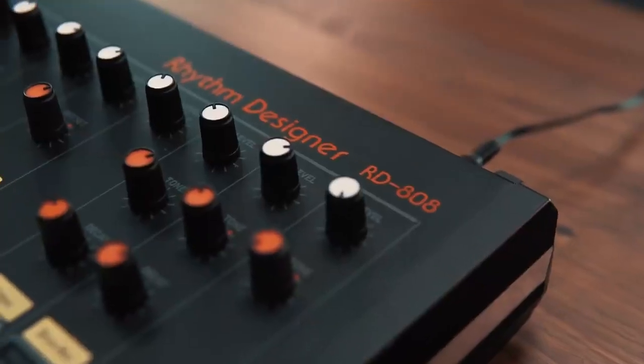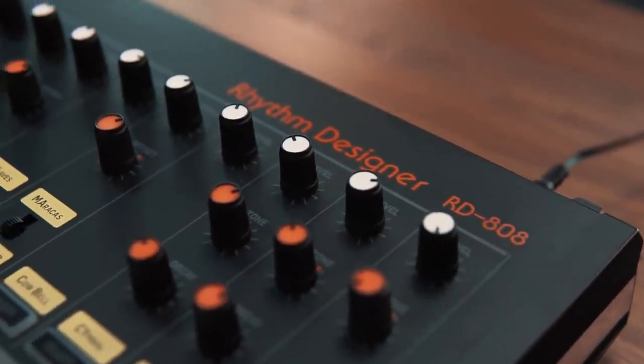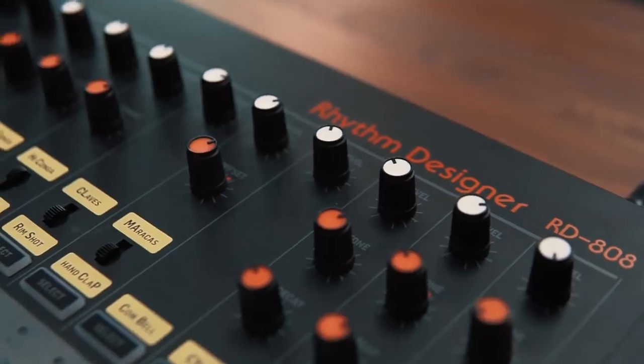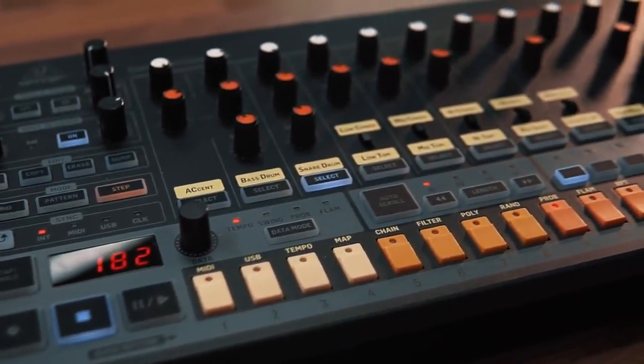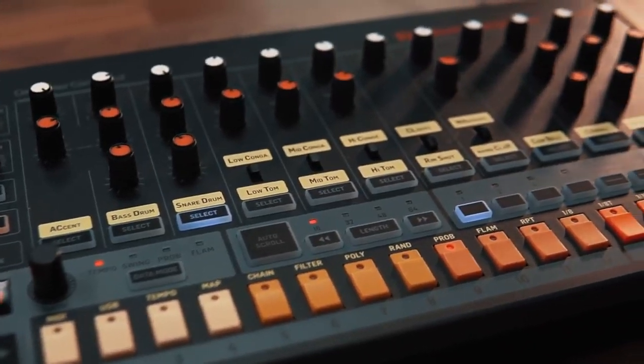Today we're looking at our new drum machine, the Rhythm Designer RD808. The RD808 is a tribute to the classic 808, which was launched back in 1983 and consequently pretty much gave birth to electronic dance music and, of course, hip hop. Famous users include Kraftwerk, Prince, Marvin Gaye, Phil Collins, Public Enemy, NWA, Daft Punk, Lil Wayne, Kanye West, Dr. Dre. They've all used it basically.